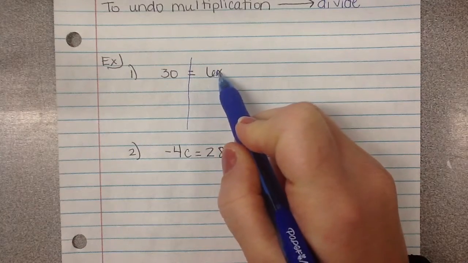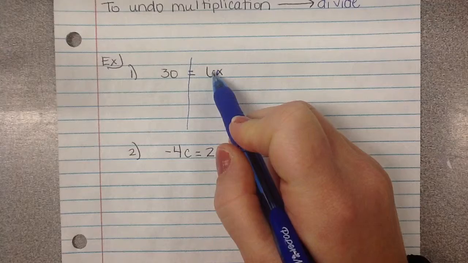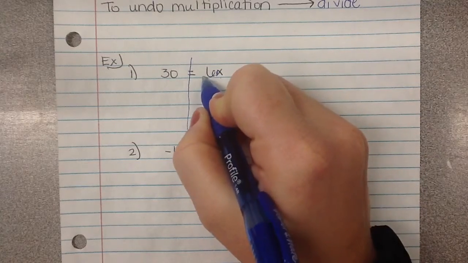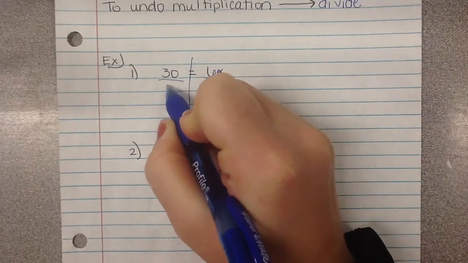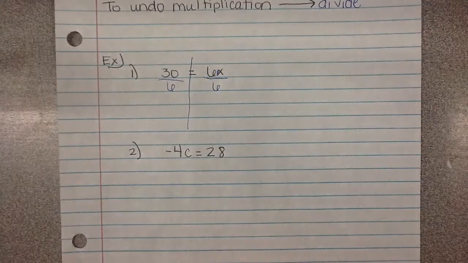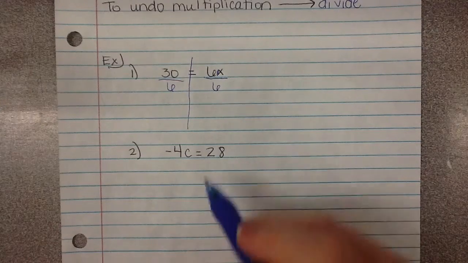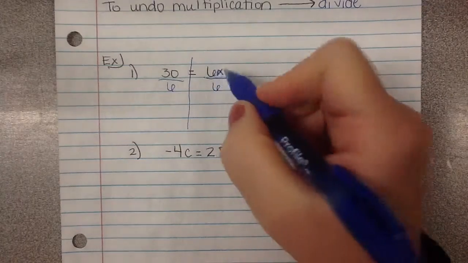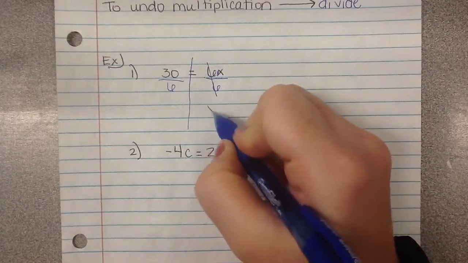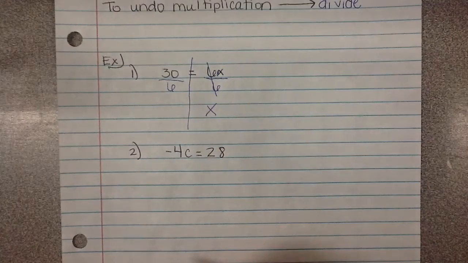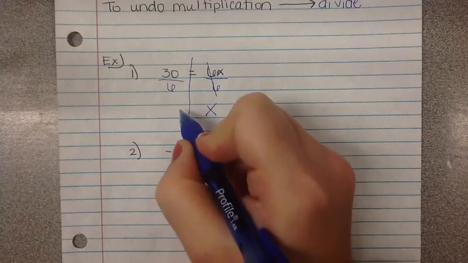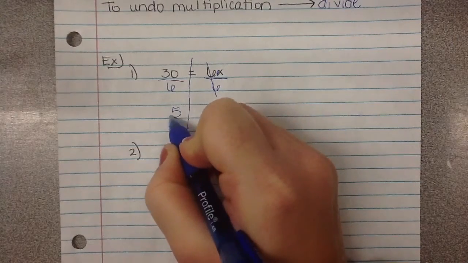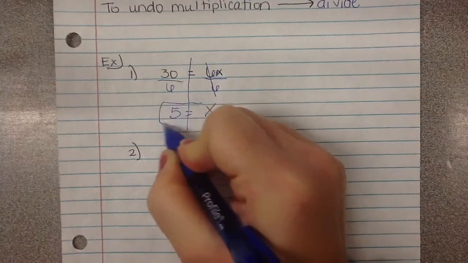So I want to get rid of a multiply by 6. So to undo a multiply by 6, we are going to divide by 6. Divide by 6 on both sides. What we do to one side, we must do to the other. Now 6 divided by 6 is 1. So I'm left with 1x, which is what I want. 30 divided by 6 is 5. X equals 5.